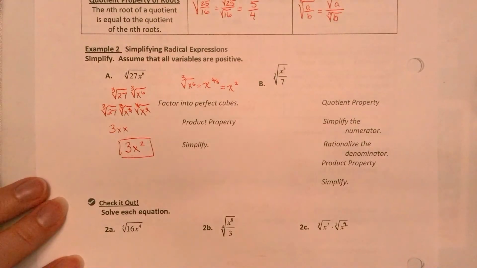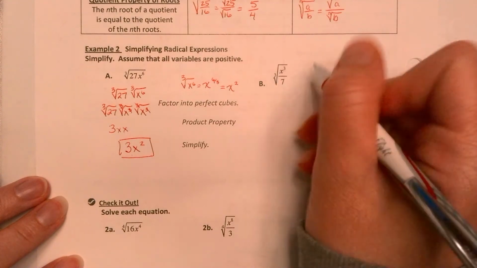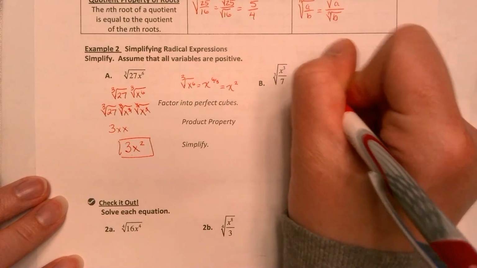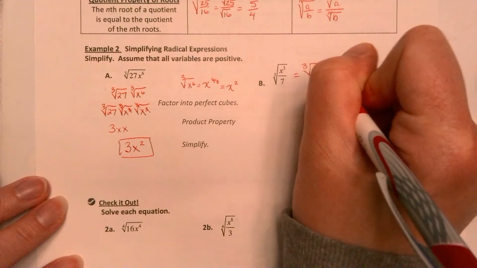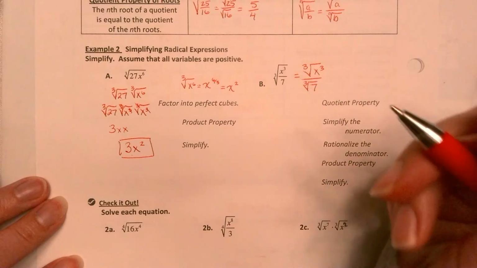Okay, now we have a division problem. And the first thing I'm going to do is I see this, and I'm going to break it down. I'm going to have the cube root of x to the 3rd over the cube root of 7. Okay, well the top is easy.